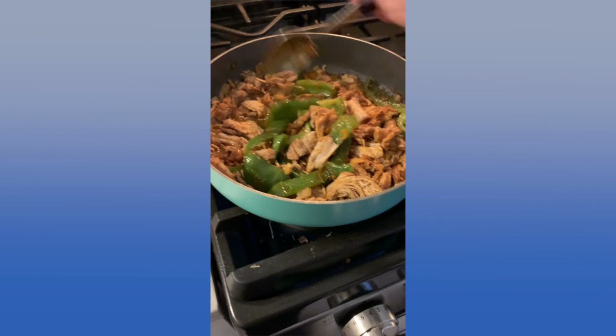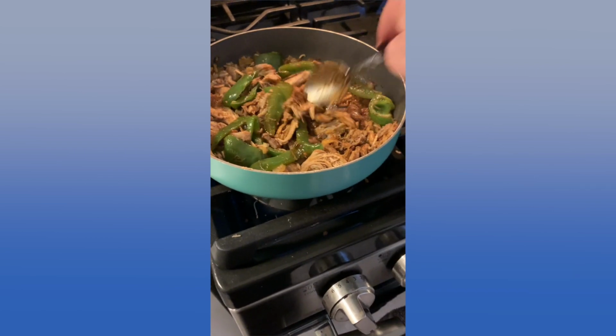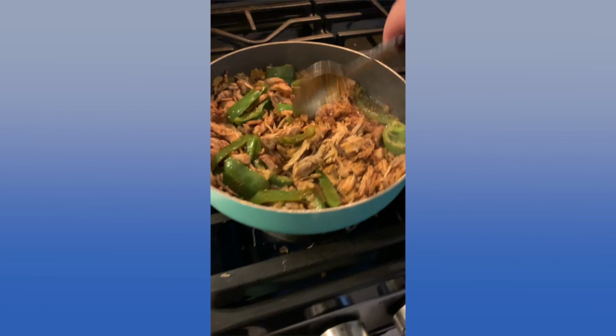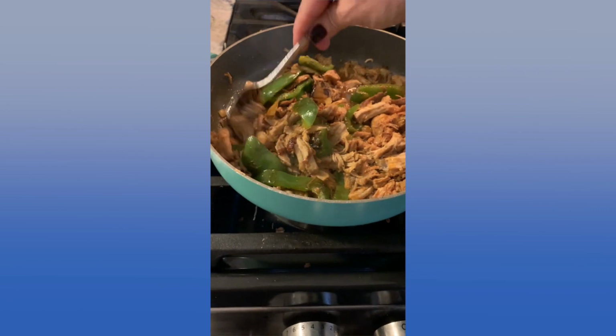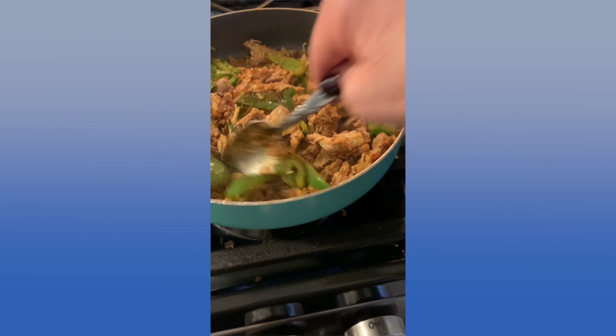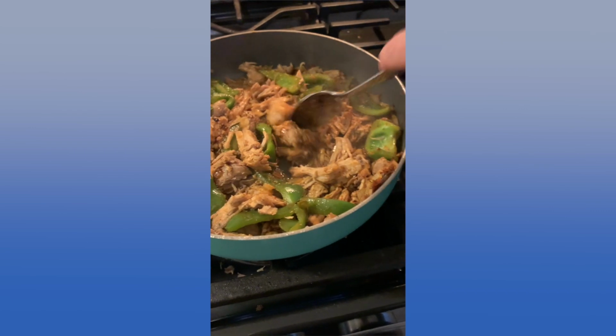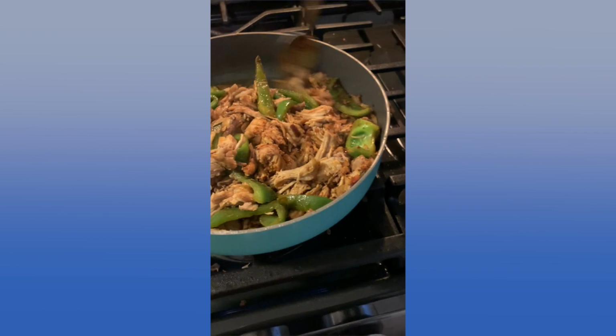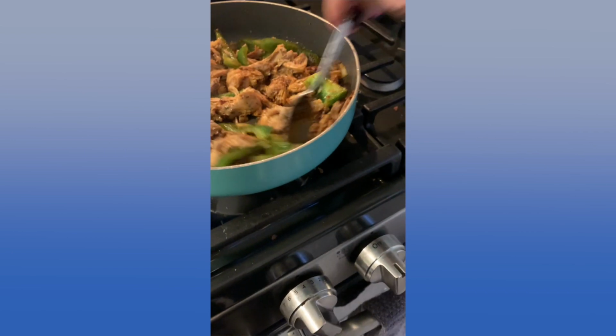I put a little bit of chicken broth in. Okay. And I'm just letting it simmer and cook with all those really good Mexican type flavors. It's spicy, not very spicy, but it is spicy. If you like spicy food, then you would like it.